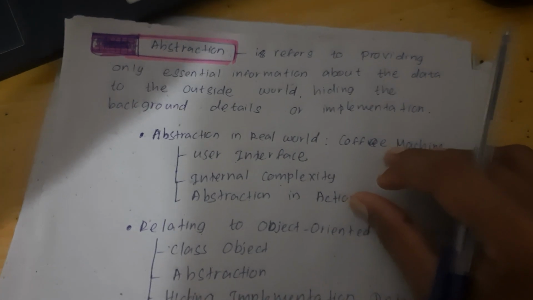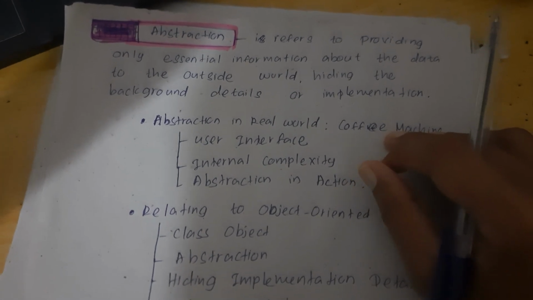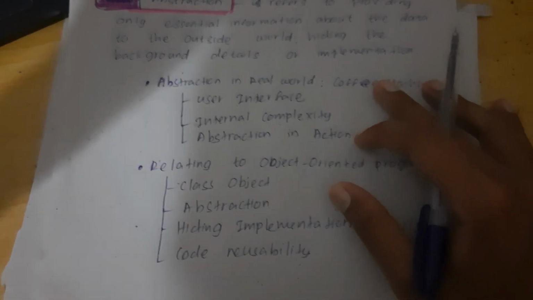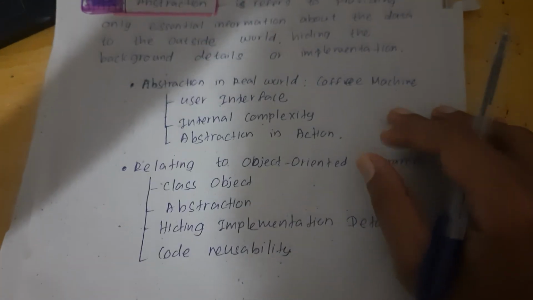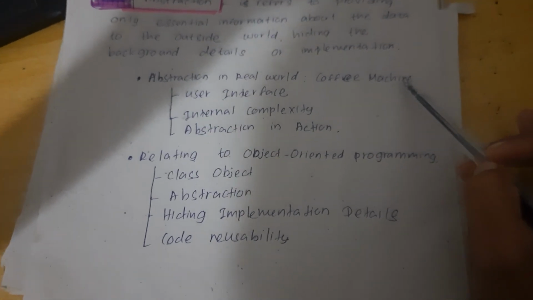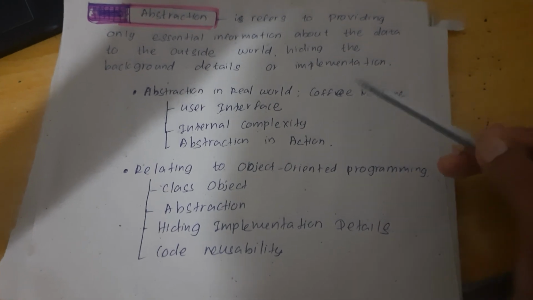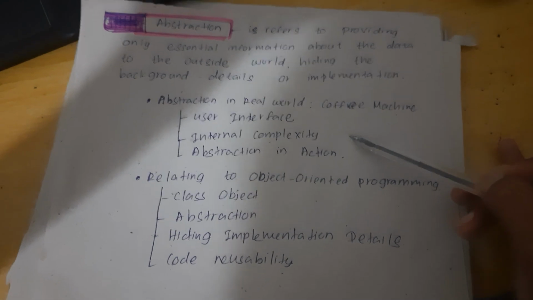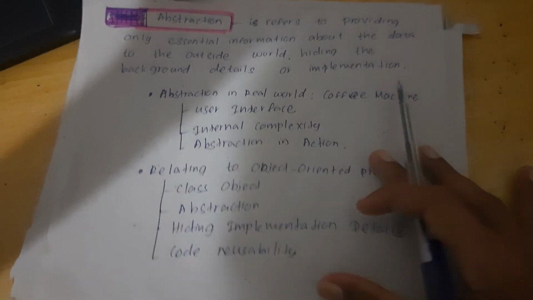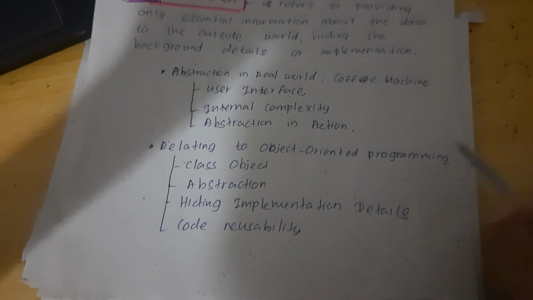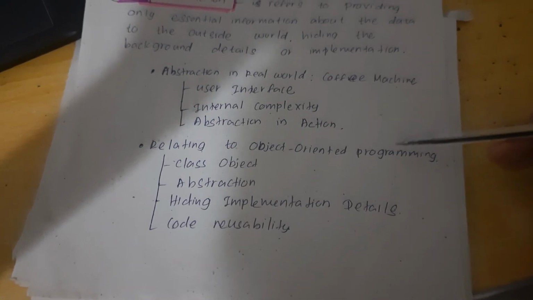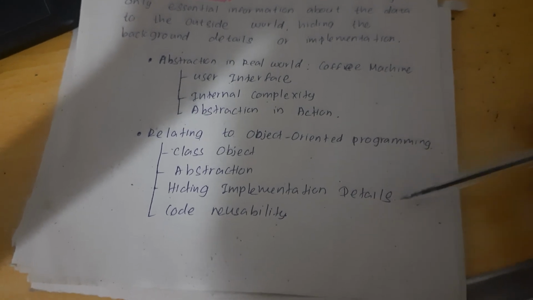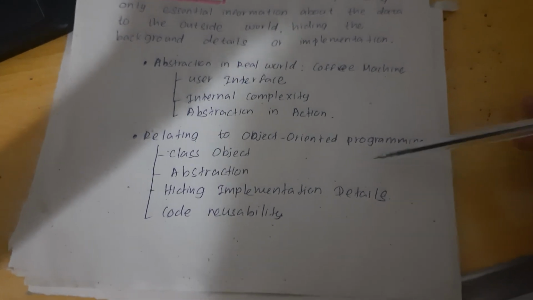In the next video, I will explain the difference between encapsulation and abstraction. But in this video, I will cover these two areas. Abstraction in the real world using a coffee machine example, within the subtopics user interface, internal complexity, and abstraction in action. Also, relating to object-oriented programming, I talk about class and object, abstraction, hiding implementation detail, and code reusability.